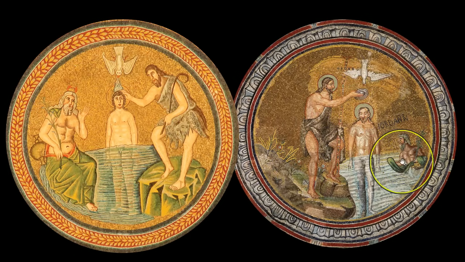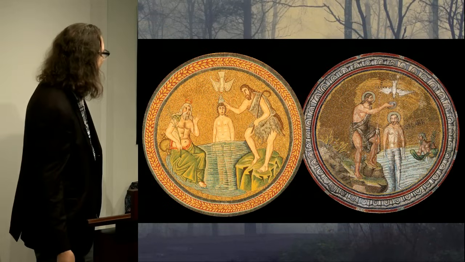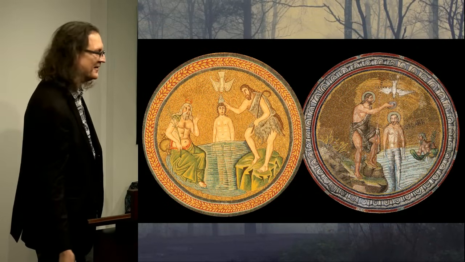Or not the Tiber, the River Jordan still. The Jordan River. So the god of the Jordan River is still there too. Anyway, for whatever reason, even though they have a very different theology, the forms are still quite similar. But they had to make their own baptistry because they didn't want to use the Arian one.